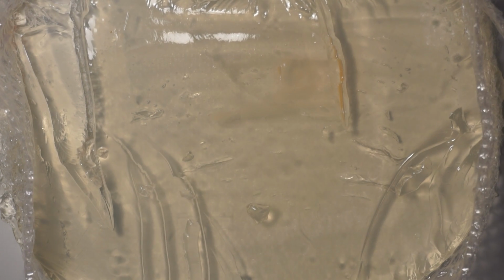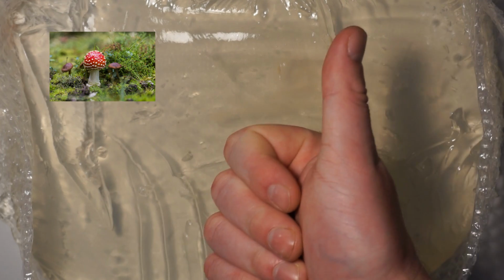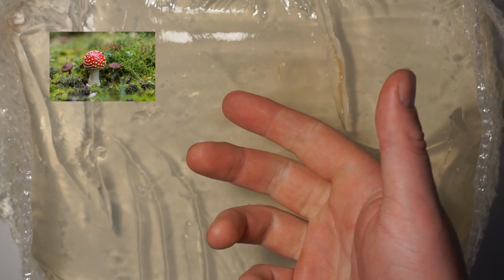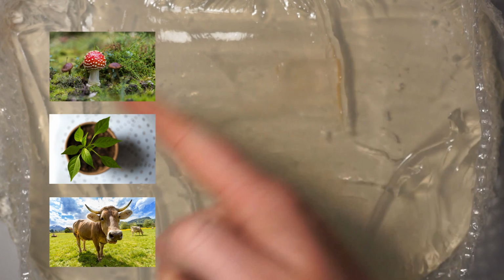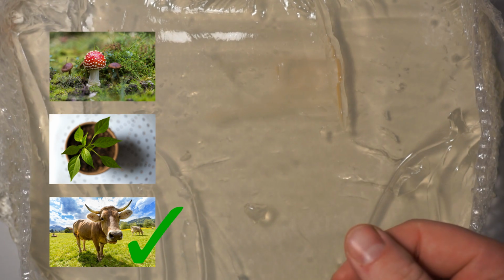There are three main types of cells. We've got fungal cells, which are like yeast and mushrooms. There are plant cells, and there are animal cells. And today we're going to talk about an animal cell, but I will talk about some aspects of a plant cell as well.